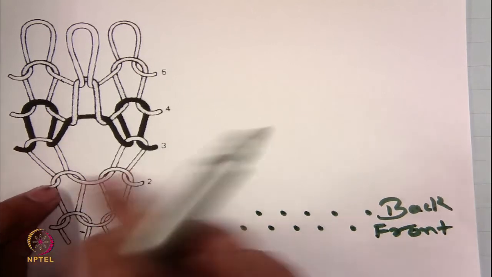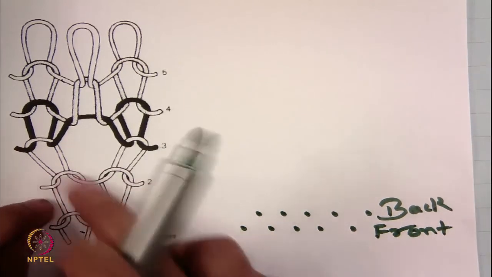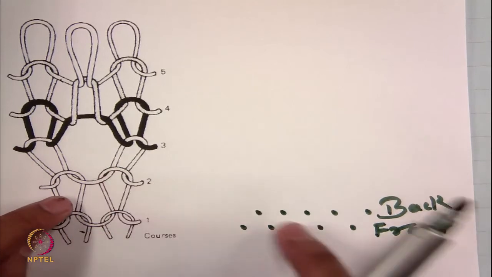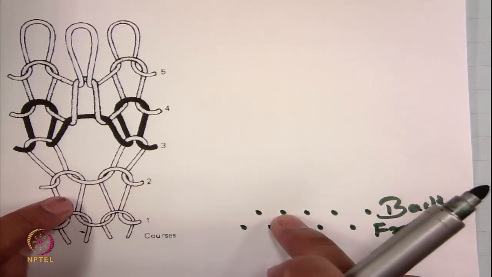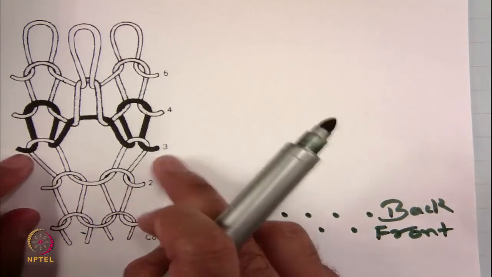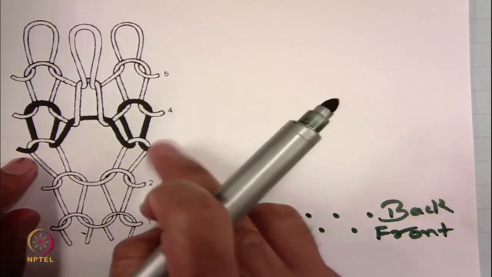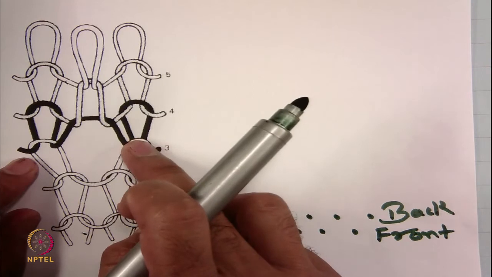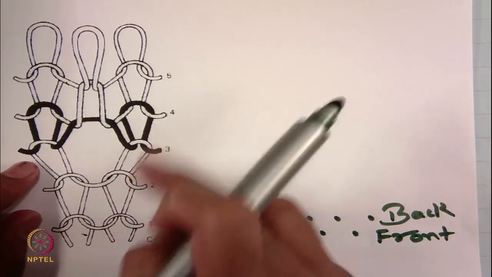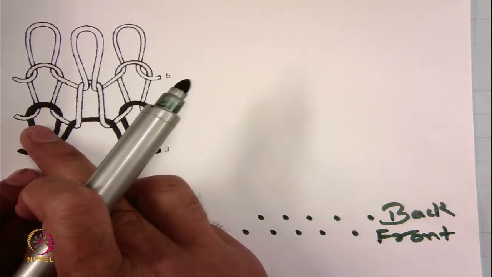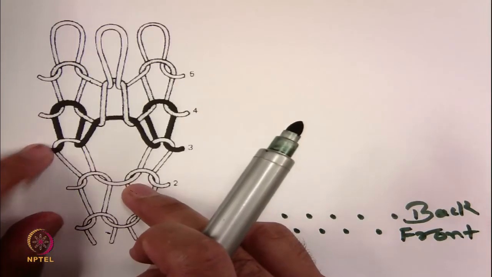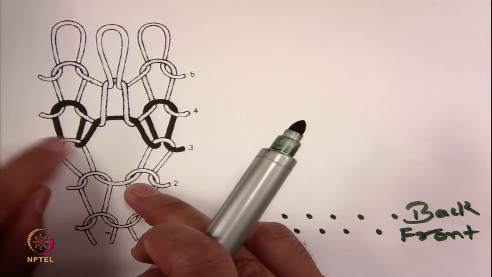So, again these 2 needles, and the old loop is just below this. So, again the same 2 needles from the back bed have to be used. Now, if you go for the third course, the black one is technical back side, the old loop is just below this, the leftmost loop, this loop is also technical back side.